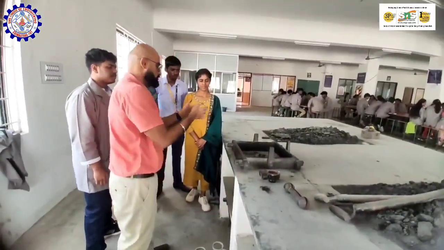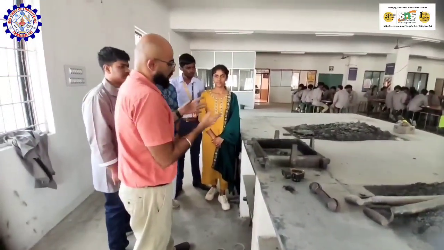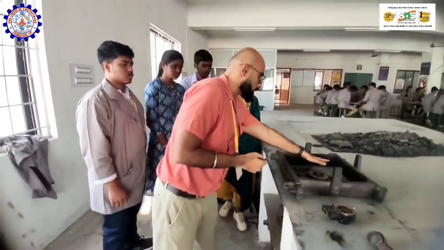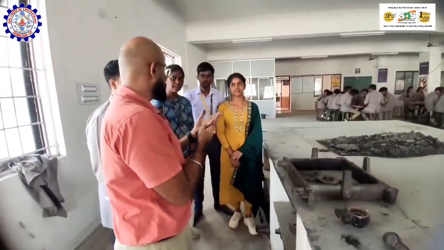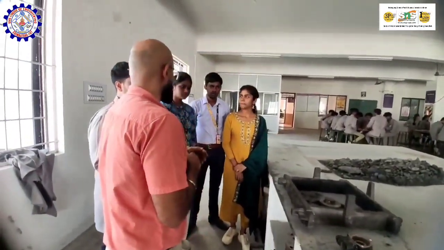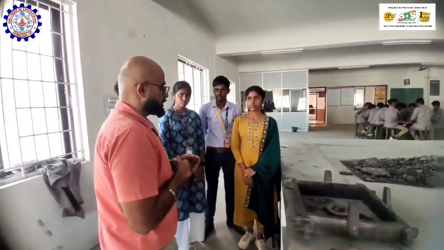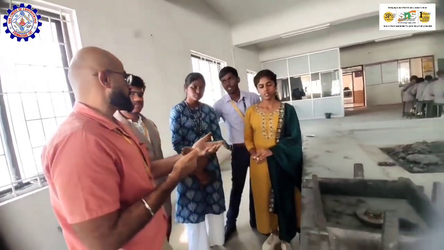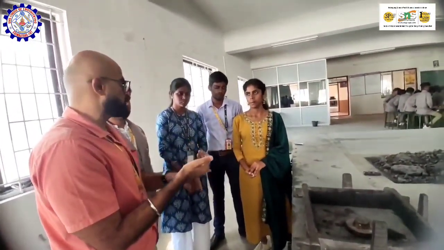So it's a combination of different sands. Clay actually can hold the fluidity property. You hold everything together. And what about the river sand? What's the purpose of river sand? Keep the sand moist, and it will make it flow easily. To flow easily can be obtained by the river sand.